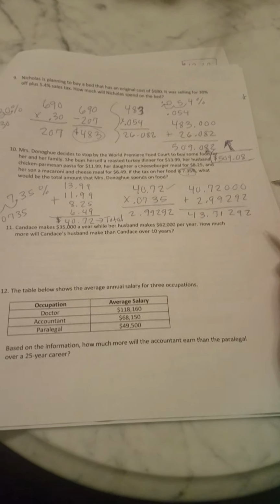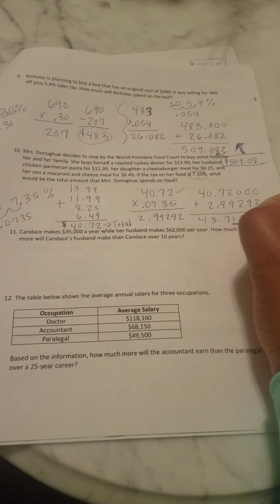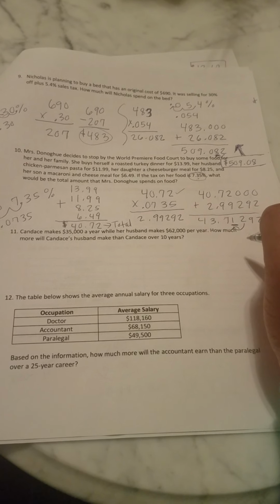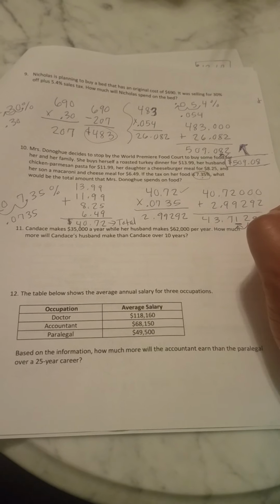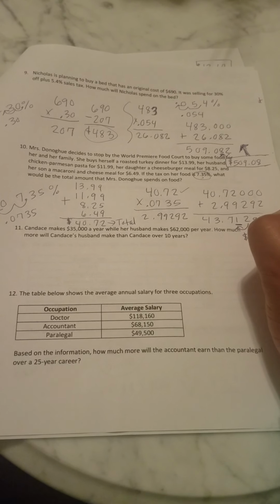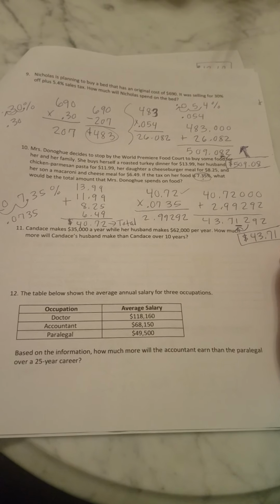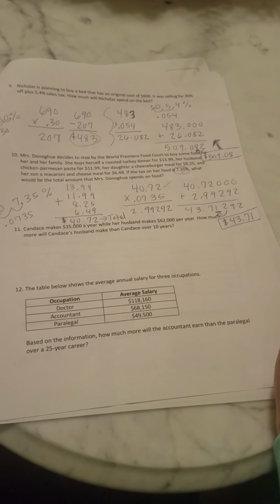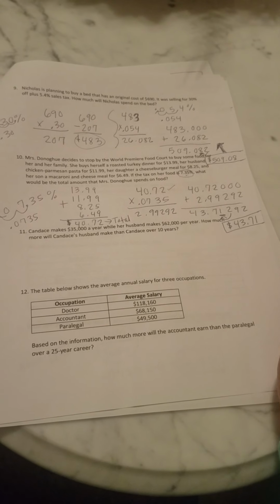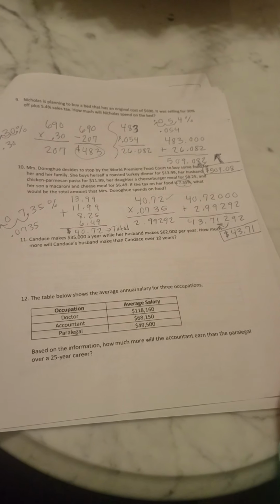If we're talking about money, we're rounding to the nearest hundredth, which is the second number behind the decimal. You look behind it, the 2 is not big enough to change that 1 into a 2, so the 1's going to stay the same. So the answer is going to be $43.71.